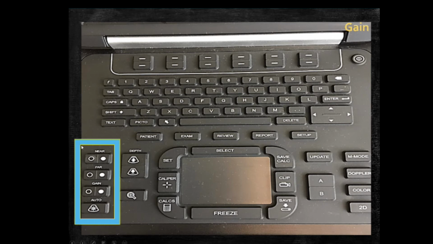Again, be familiar with your machine. There's a few different things that we can talk about. The most important one is probably auto gain. This gets us probably 95% of the way, and for the most part, you don't really need to mess with your gain. However, there are some buttons that if you are looking at a structure and the image is too bright or too dark, then you can change.